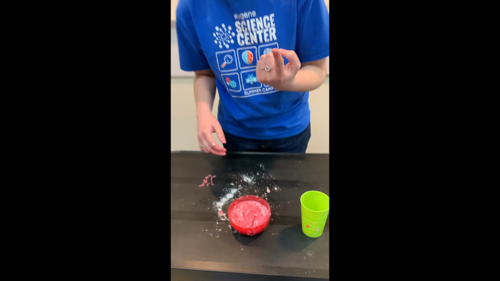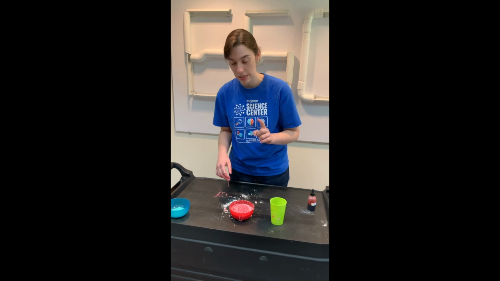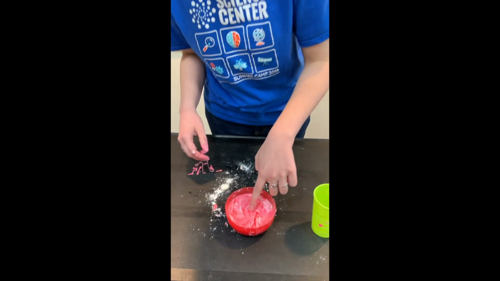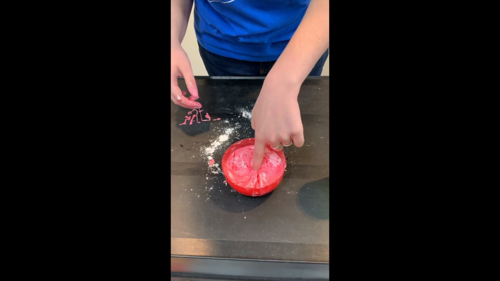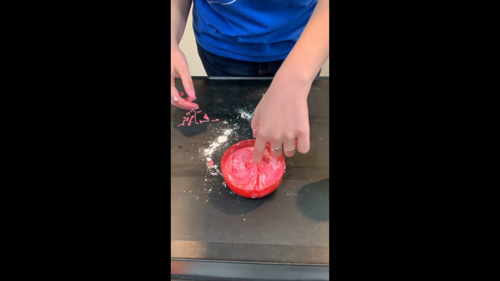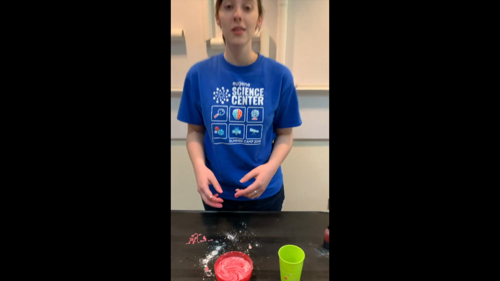What happens if I take the same finger but I just slowly put it in? Let's see what happens. So I'm just going to gently put my finger in. It is completely liquid to my finger. My finger is just going straight through. Oop, got a little bit of suction, and it goes right back to being liquid.